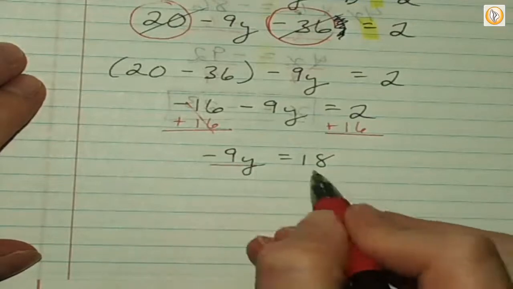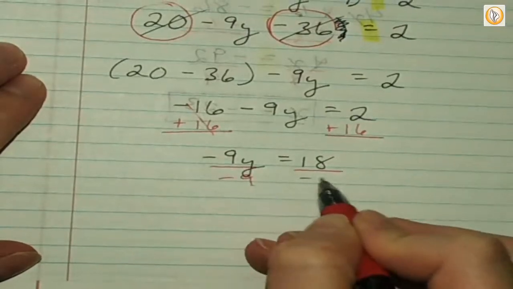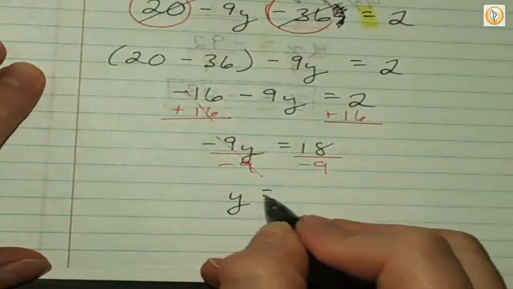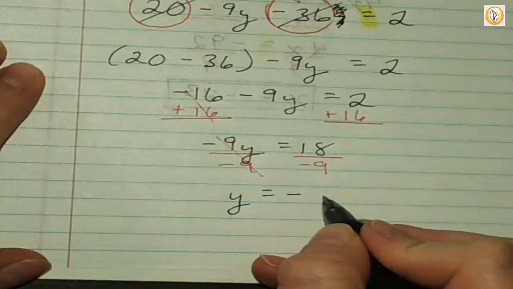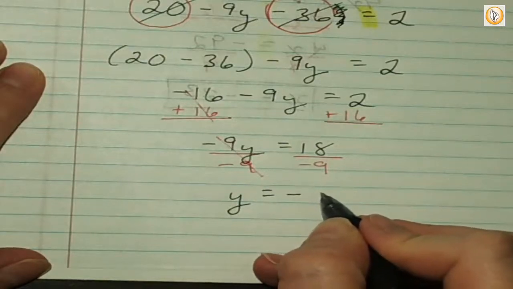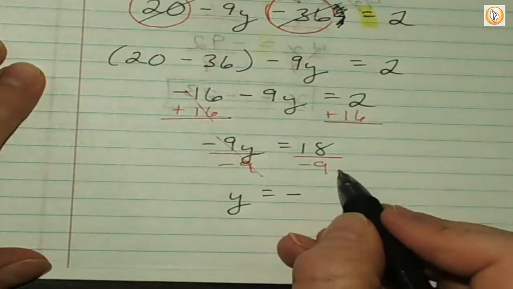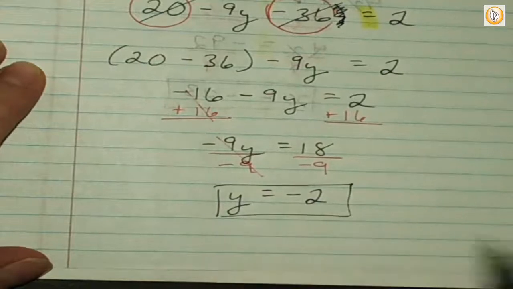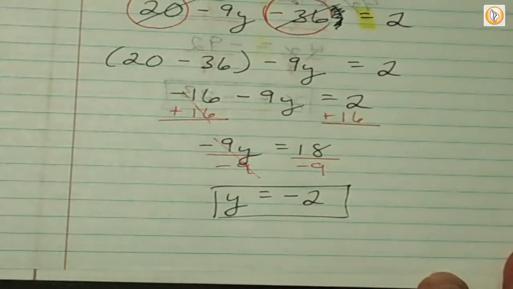So we're going to divide both sides by negative 9. Very good. So y equals negative what? 18 divided by negative 9? 2. There you go, negative 2. Very good.